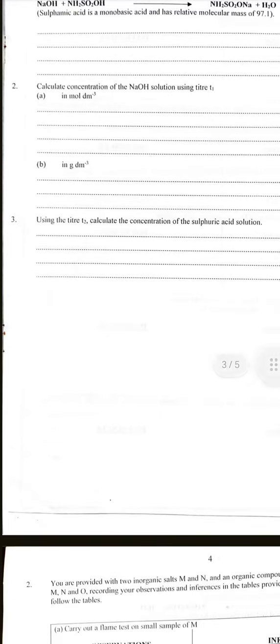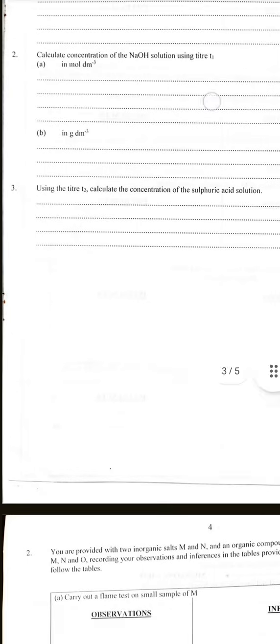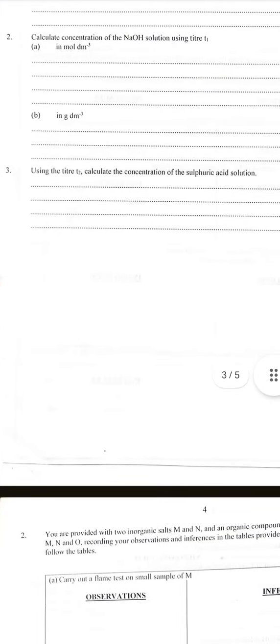Now in question B, we need to find the concentration in grams per dm cube. You can use your information book to get that. The concentration in grams per dm cube is the relative molecular mass times the concentration in moles per dm cube. So doing that, you're going to have the concentration in grams per dm cube, using the fact that the concentration in mole per dm cube is found in question 2a. And using titer 2, calculate the concentration of sulfuric acid solution. Titer 2 is the volume of sodium hydroxide that reacted with 25 cm cube of sulfuric acid. So you first of all need to write the neutralization reaction since you are reacting an acid and a base.